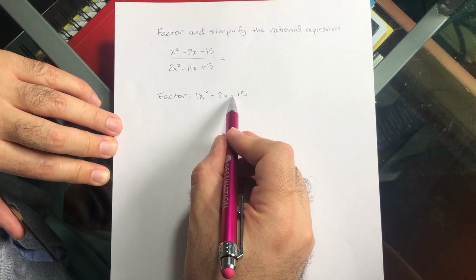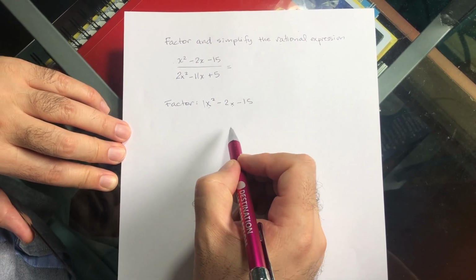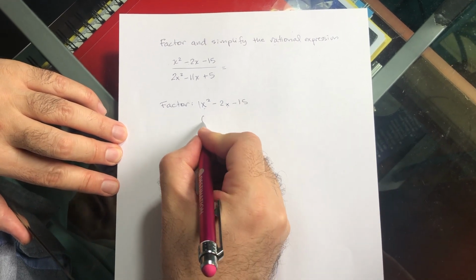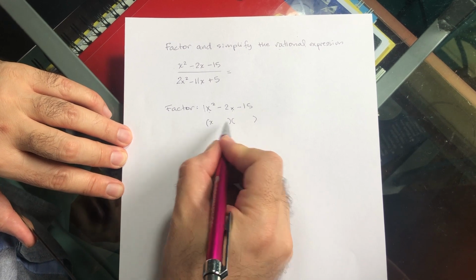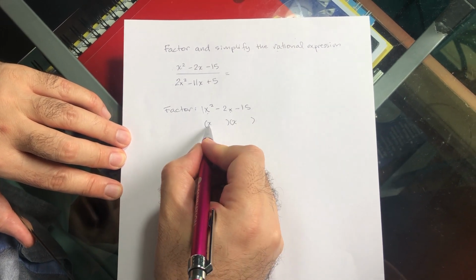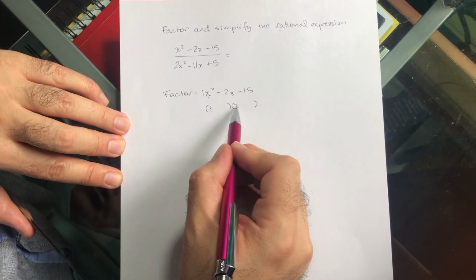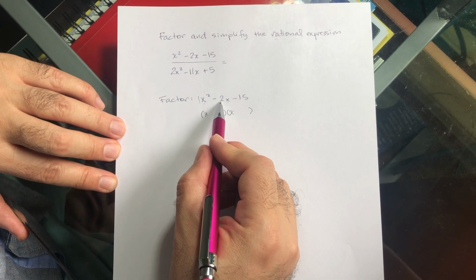Because the product is negative 15, one of the numbers has to be positive and the other negative. And we're going to factor it by putting two parentheses, each a binomial, that start with just x. So what two numbers have a product of negative 15 and a sum of negative 2?